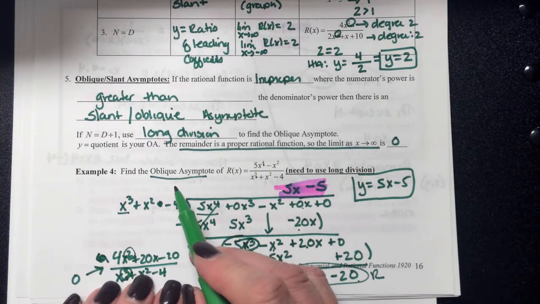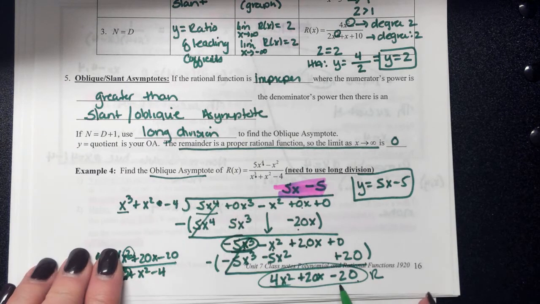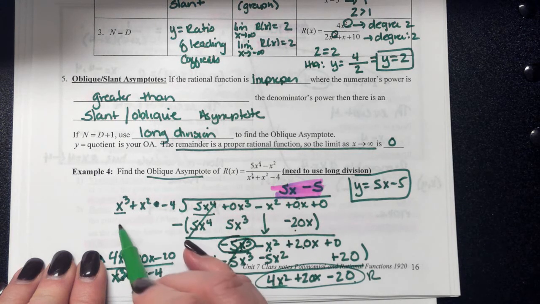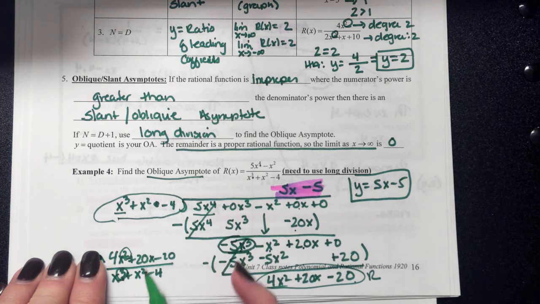When you're trying to find the oblique asymptote, you can disregard the remainder, because remember how you write the remainder after you did long division? You take your remainder, 4x squared plus 20x minus 20, you place it over the divisor, x to the third plus x squared minus 4.